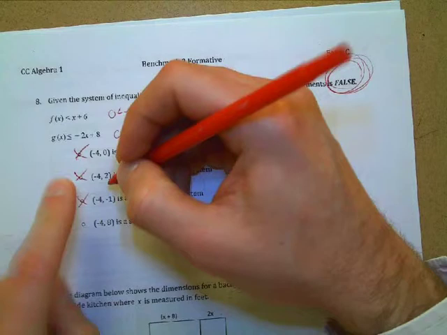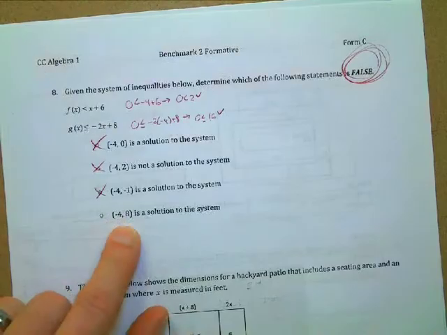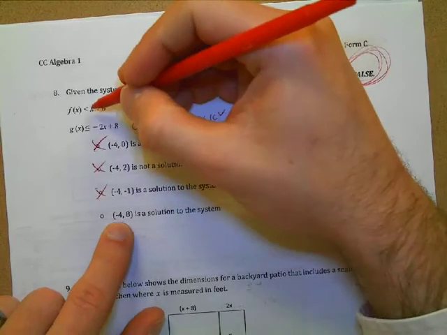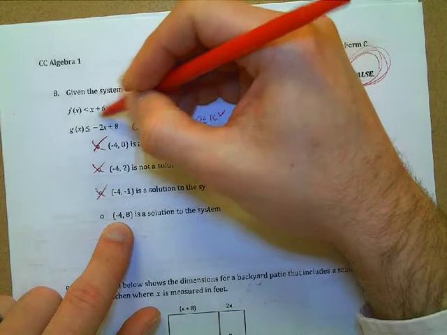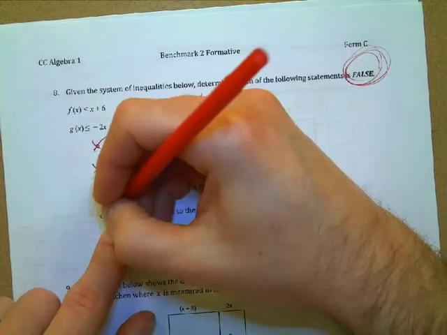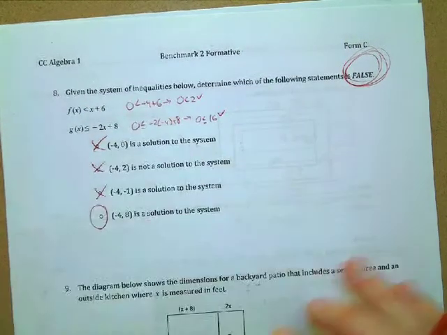So in other words, we don't want it. We only want the false one. So hopefully this one fails. Let's check it out. -4 plus 6, that'll be 2. Is 8 less than 2? The answer is no, so it's this one. That is our answer there.